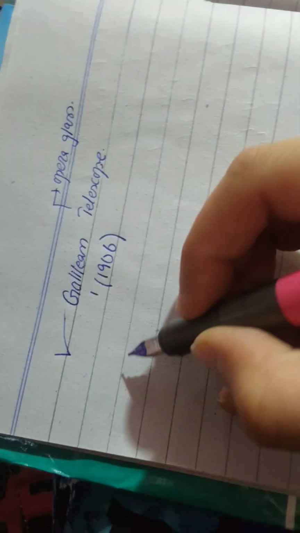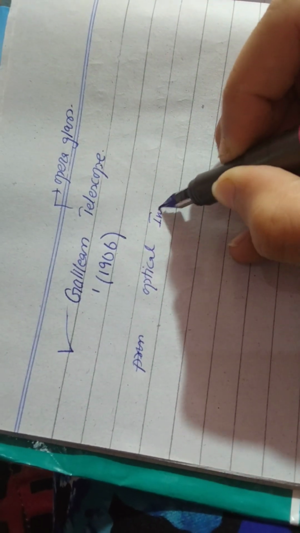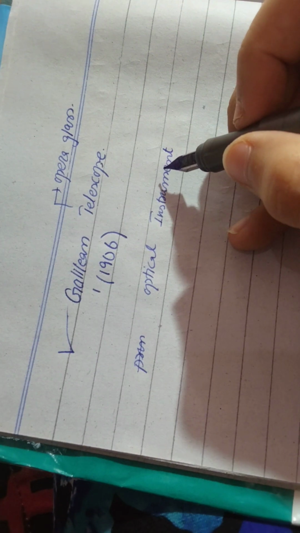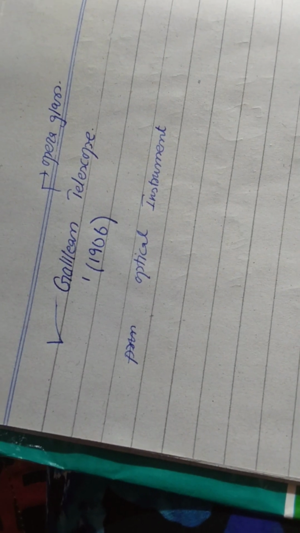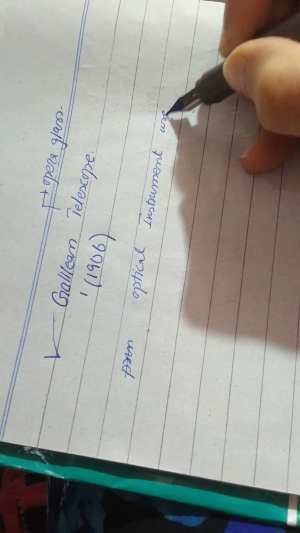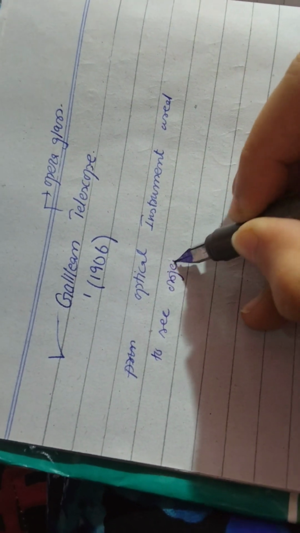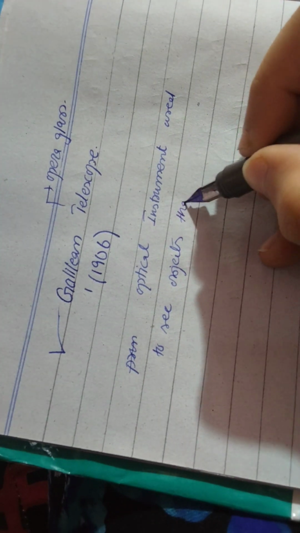Basically, we talk about the working principle. First of all, it is an optical instrument which is used to see objects that are already on the earth, but they are quite distant, quite far away.